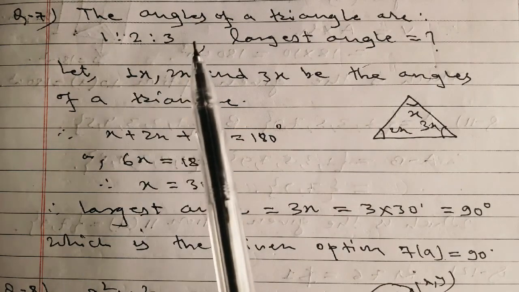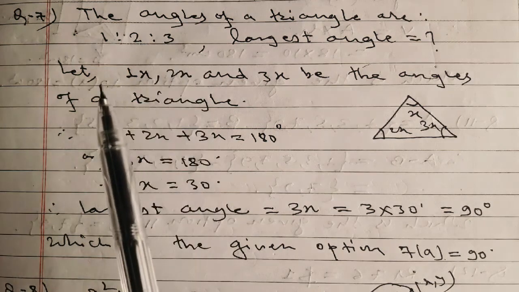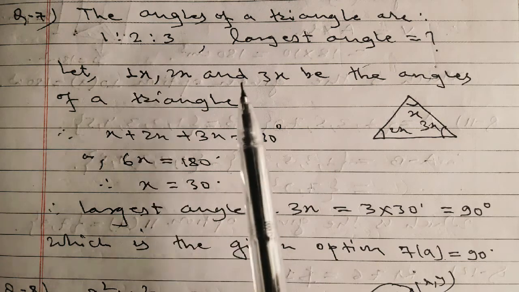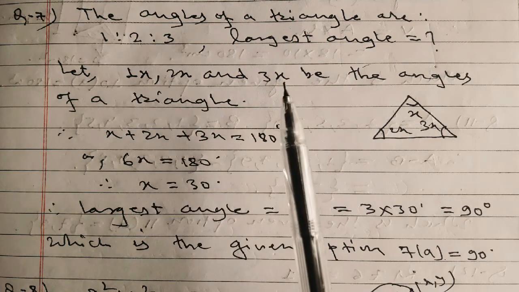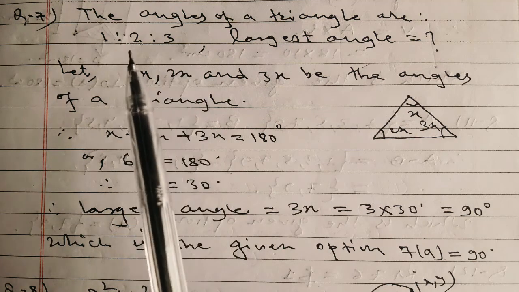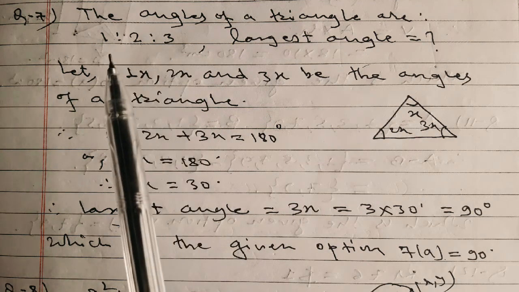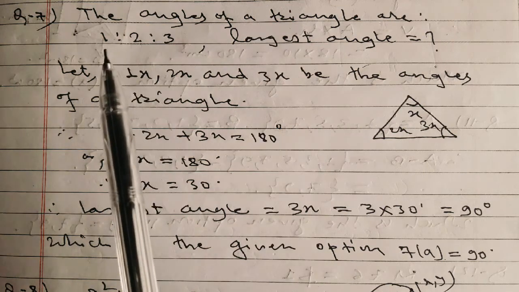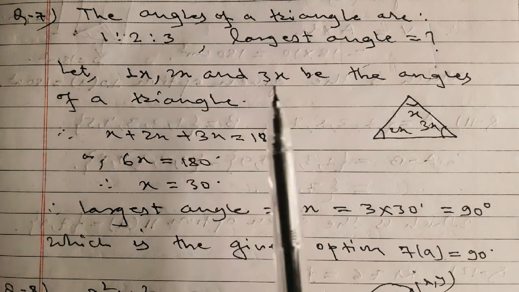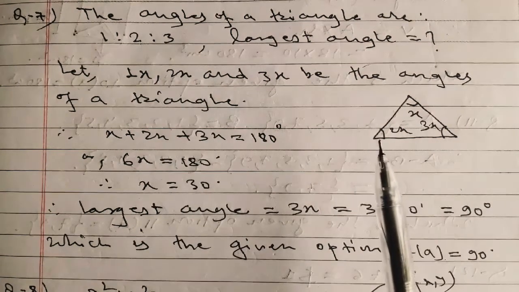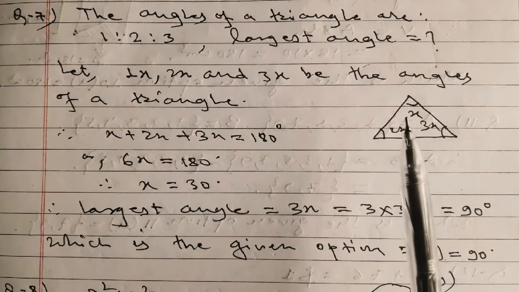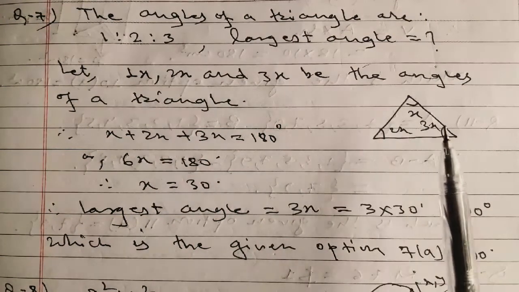If the numbers are given in terms of ratio, then the numbers in the actual form we can suppose in terms of the multiple of a certain variable. So let's suppose x, 2x and 3x be the 3 angles of a triangle.